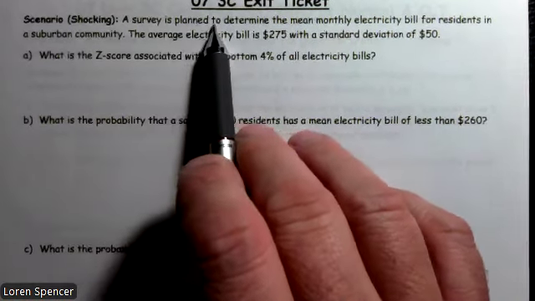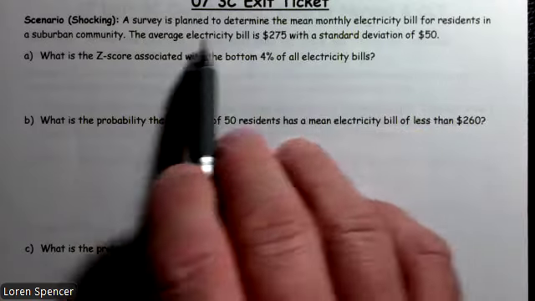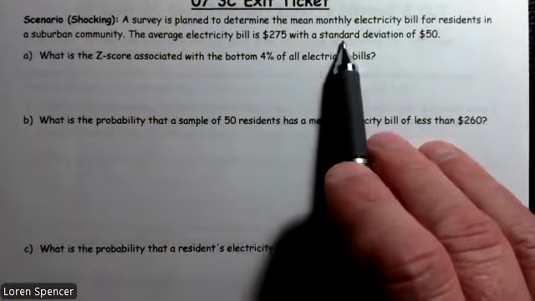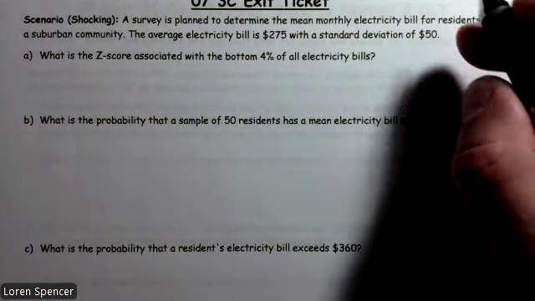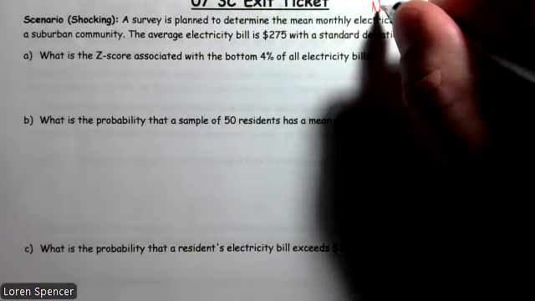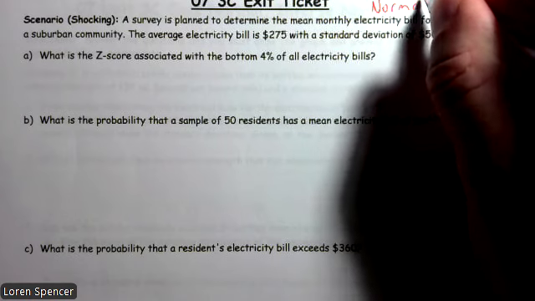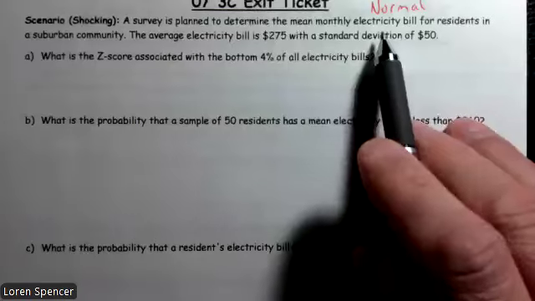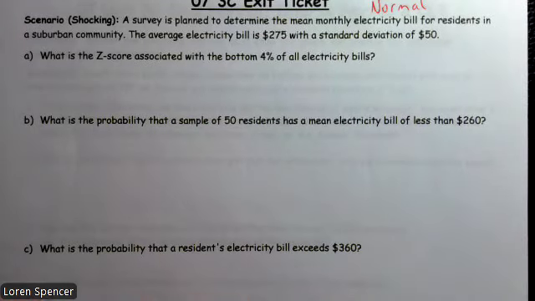So, a survey is planned to determine the mean monthly electric bill for residents in a suburban city. The average electricity bill is $275 with a standard deviation of $50. It should have said that this is normal, so I'm going to go ahead and add that it's normal. Otherwise, we can't do this work. So it should have told us the underlying distribution is normal. Otherwise, it's not possible to do.